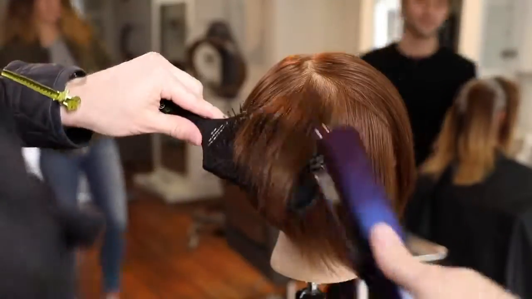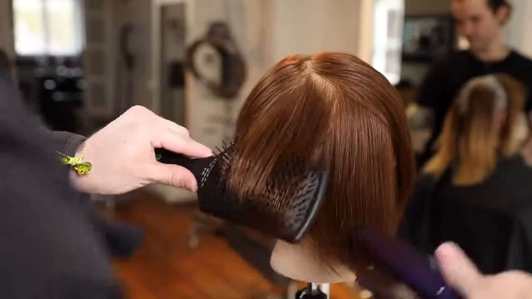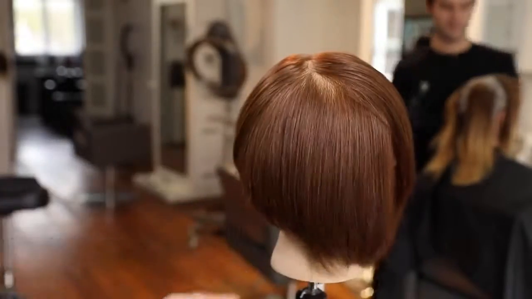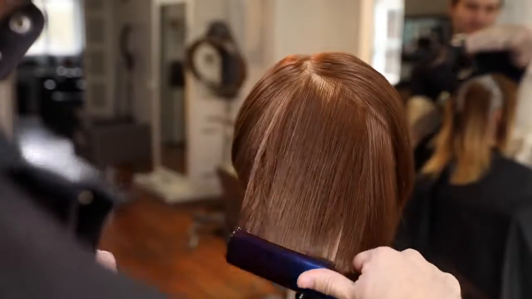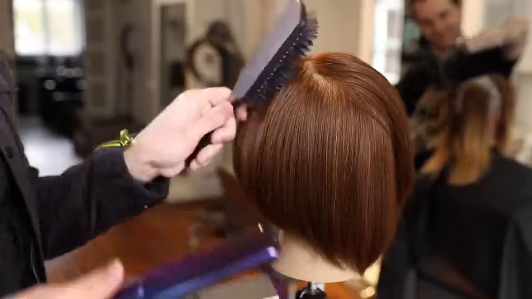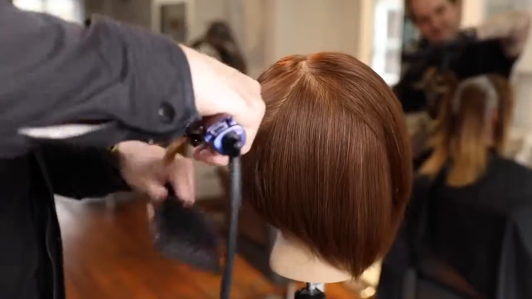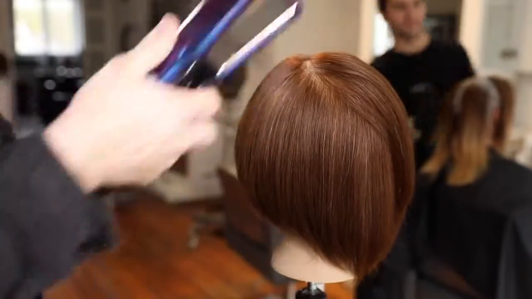In this case, the base and the mid shaft were really nice and smooth. I didn't have to do a lot of work, and because it's a textured feel to the look, I just really wanted to polish out those ends, but they didn't need to be completely straight and smoothed out. So I just go through with my paddle brush.